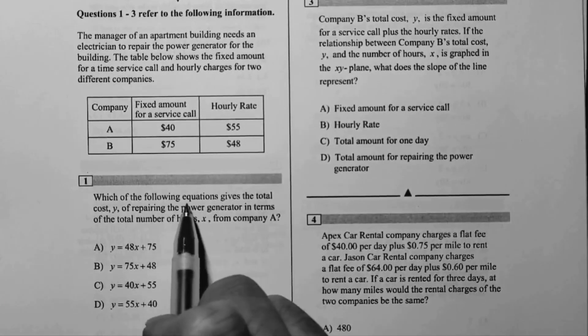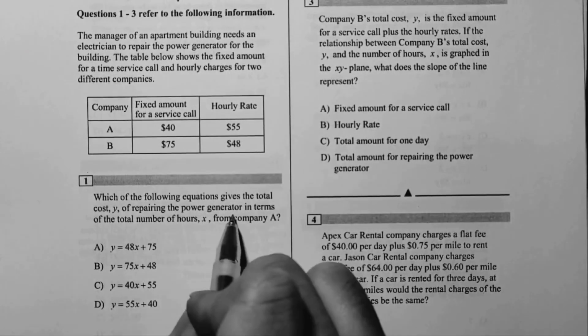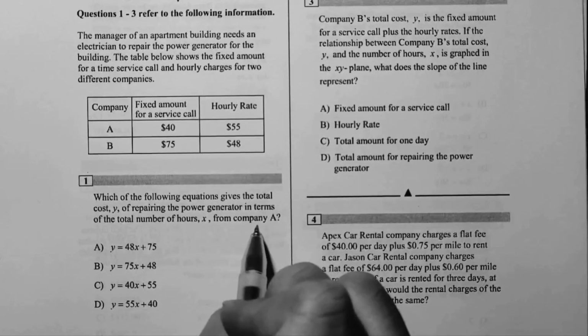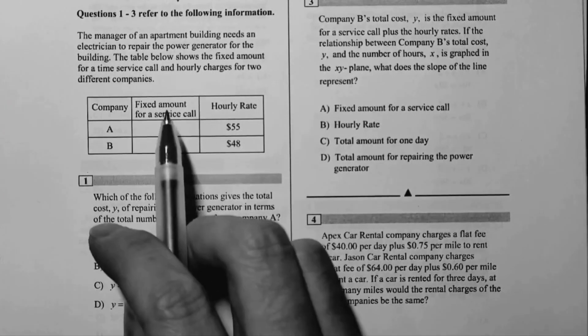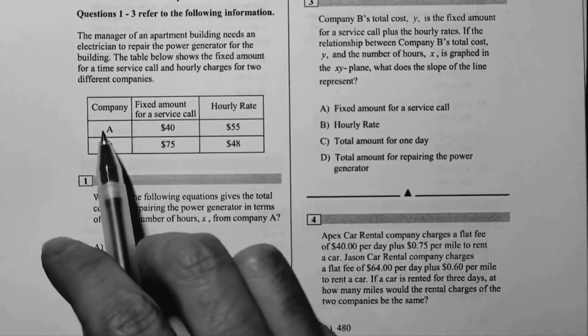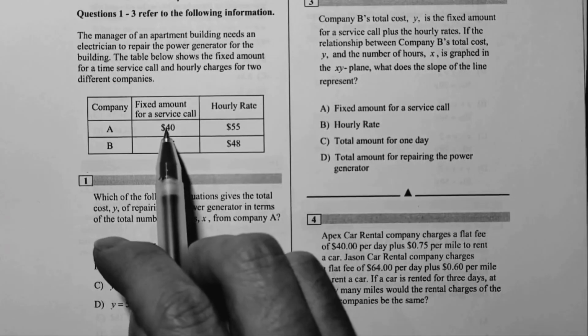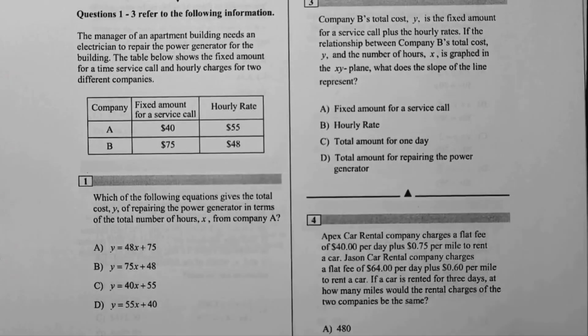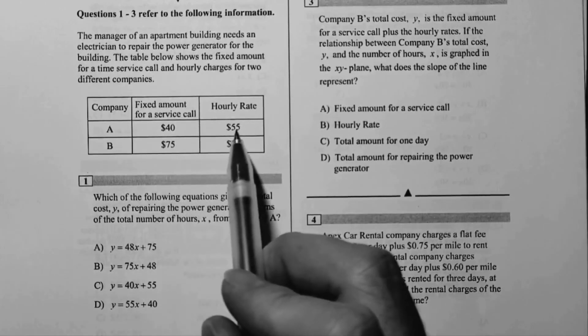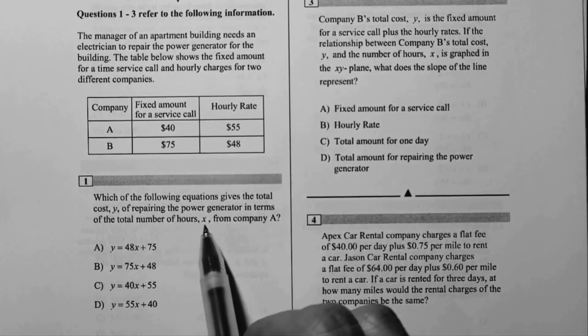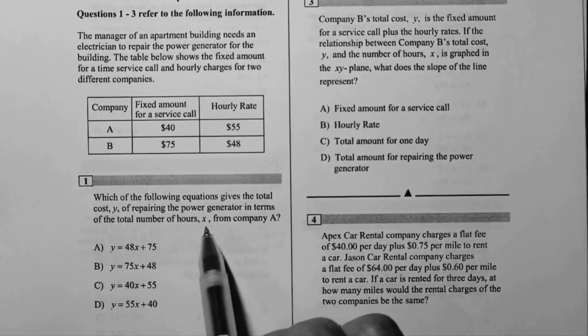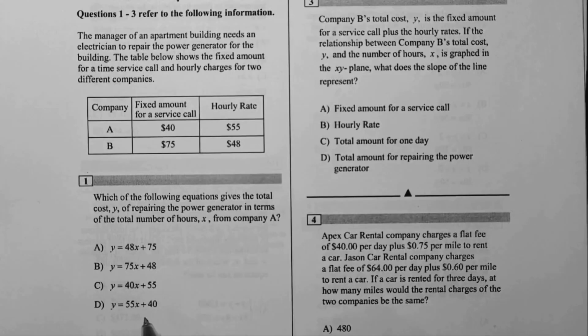So what is the question asking? Gives the total cost of repairing the power generator in terms of the total number of hours X from company A. So company A, well, there's a fixed amount for calling this company, $40. So no matter if they don't work at all, imagine you have them come to your house and then there's actually nothing wrong. Some companies actually charge you for them to come to your house. So that's the fixed $40. So even if they don't work at all, so when it's 0 hours, sorry, not hourly rate 0, 0 hours, you'll still have to pay 40. So when X is 0, you still have to pay 40. Which one is that? That's choice D right away.